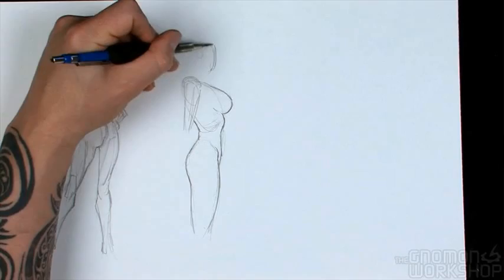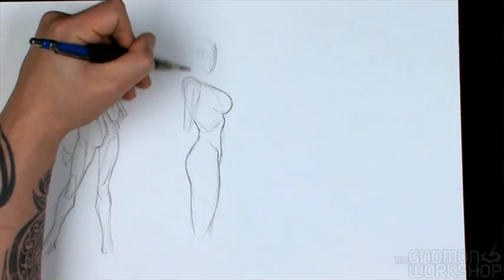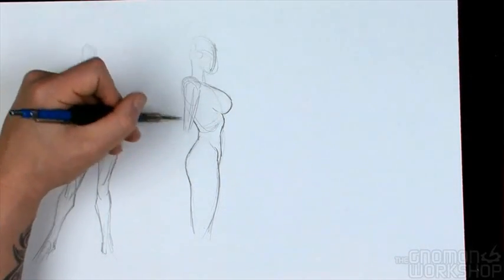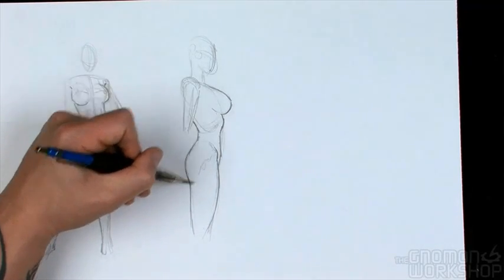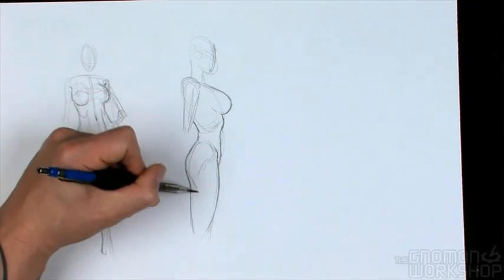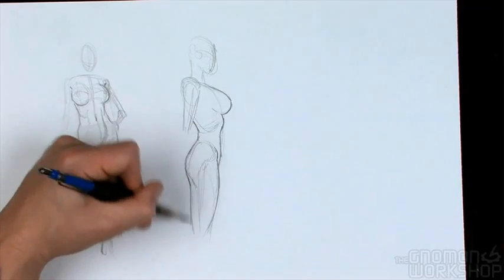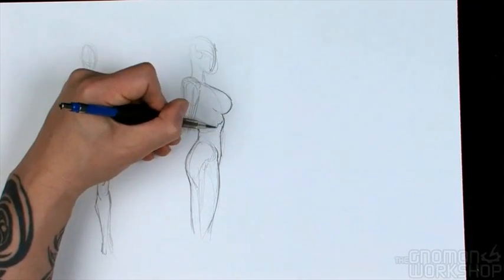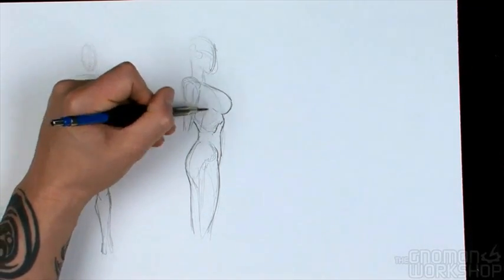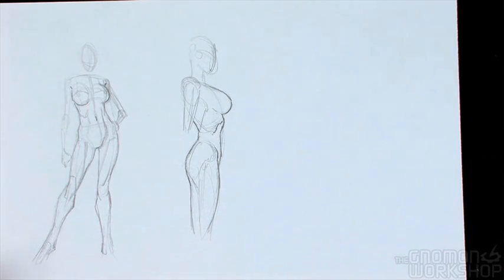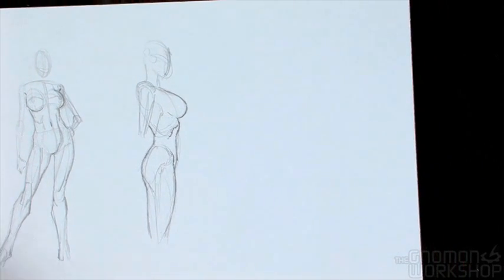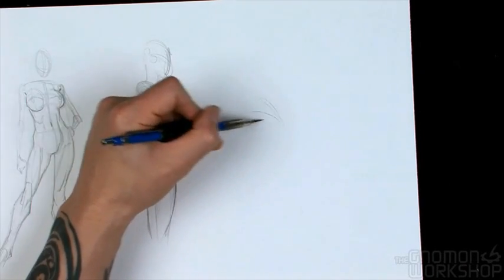They're longer and sleeker, and the hips again are a little more accentuated, but it's not quite as visible from the side. The most important thing is just not having such a muscular rear end.